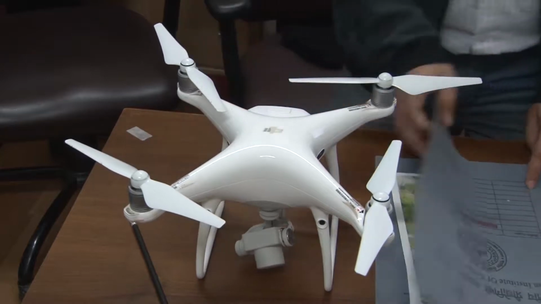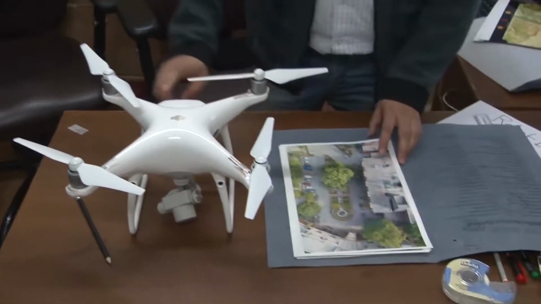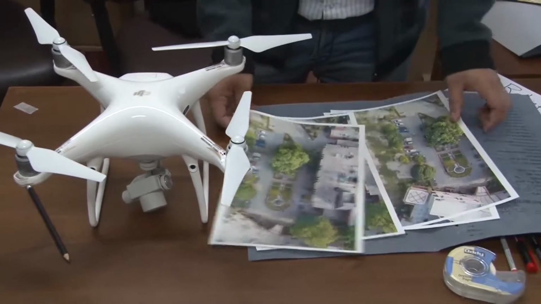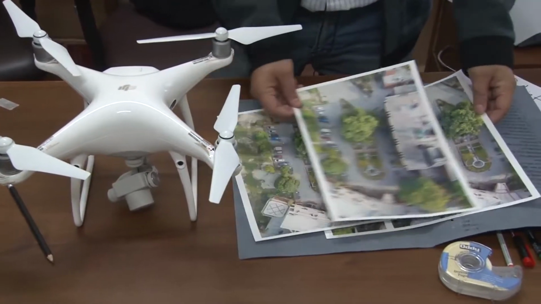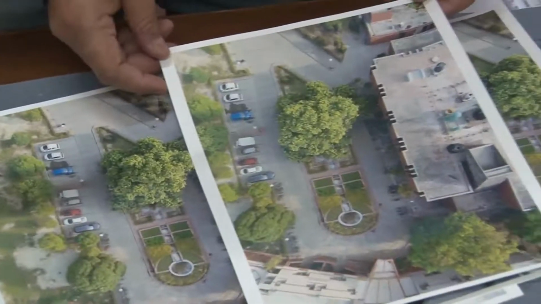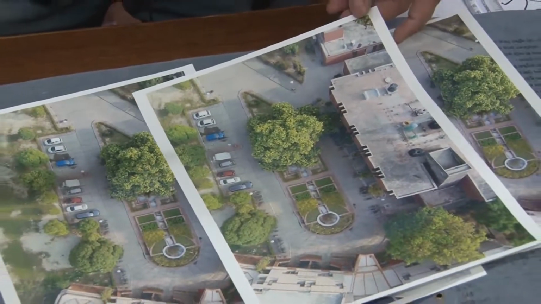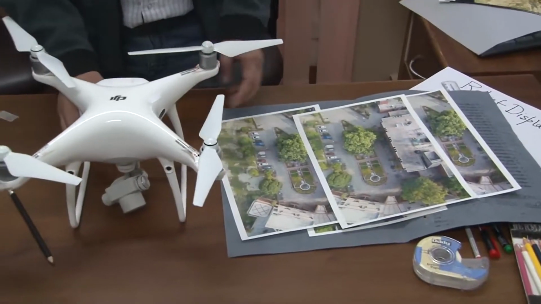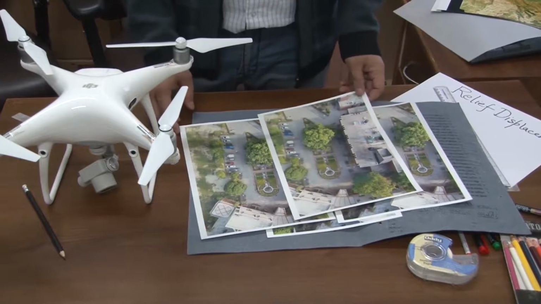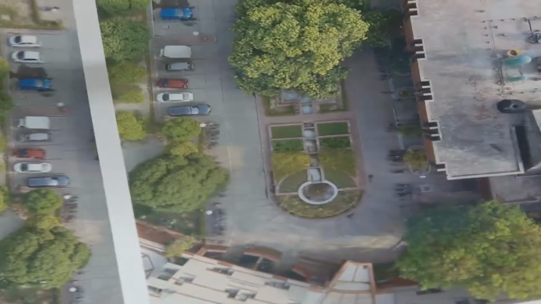So as examples of photographs taken by this UAV very recently, these 4 photographs are examples of the aerial photographs taken by this UAV. Okay, so let's work with these photographs to calculate relief displacement or the height of a building.